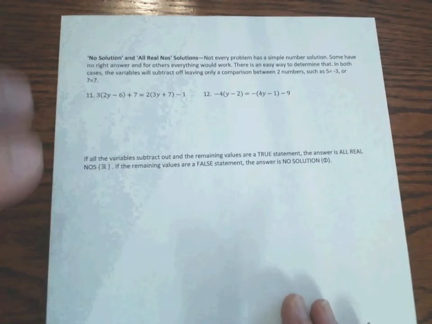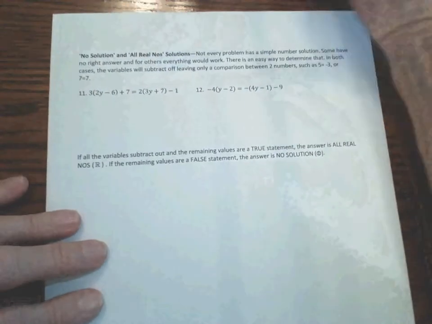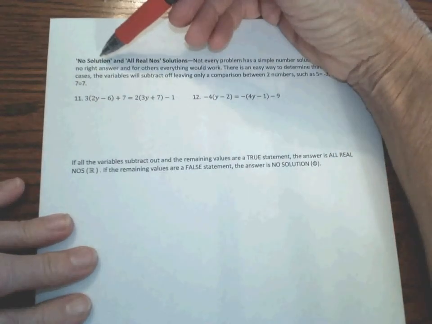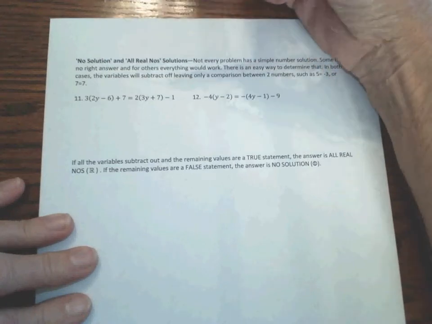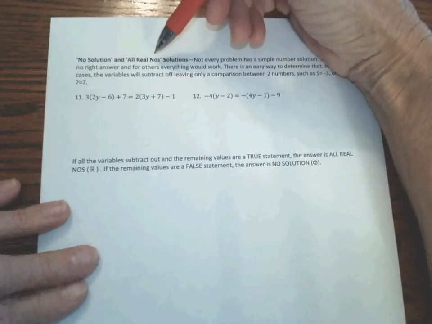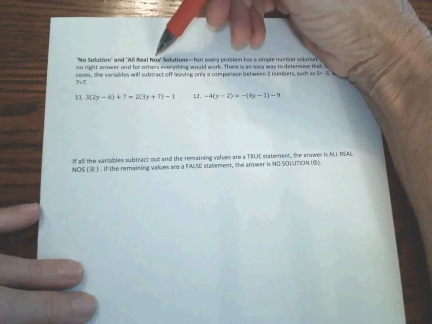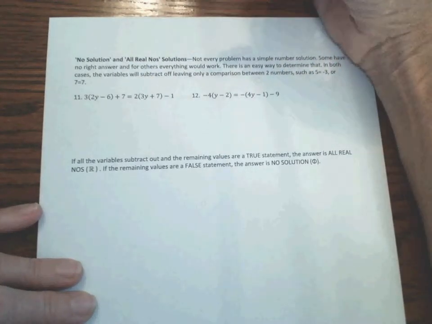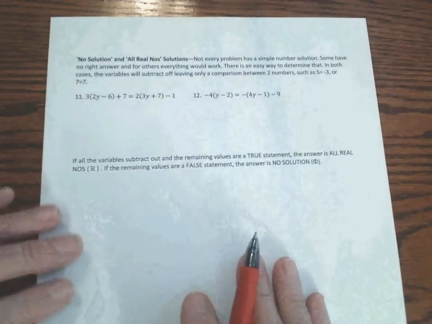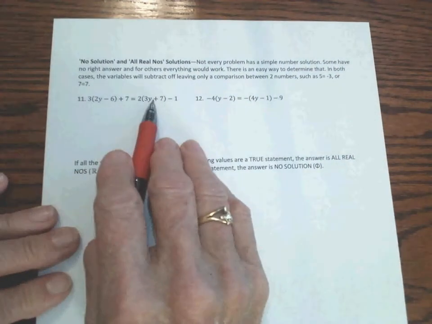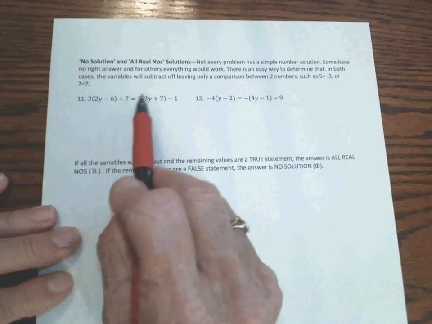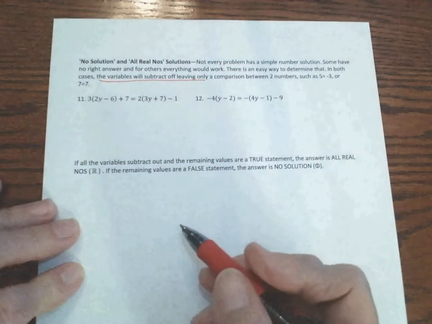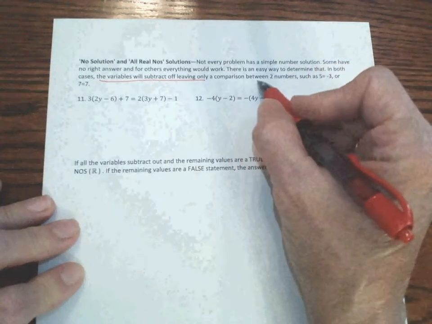Okay, now there's two situations that you have to work with occasionally, and that is that not every problem has an answer. So sometimes your answer can come out to be that you have no solution, or sometimes you have an answer that says any number that you choose would work. So we have two other situations that we could work with. Now, what's going to happen is you're going to find out that as you work, your variables will probably all subtract off.